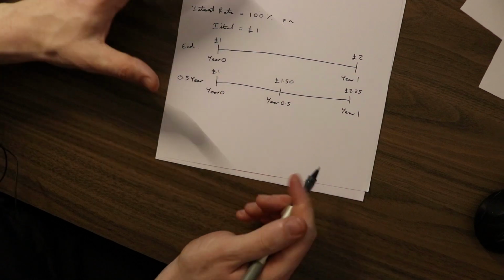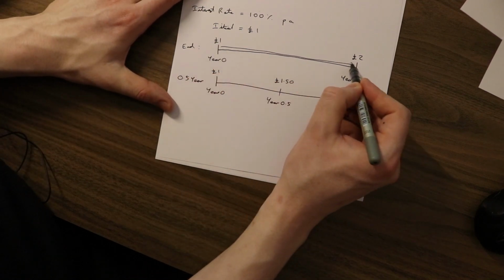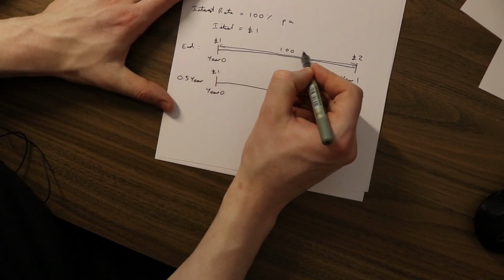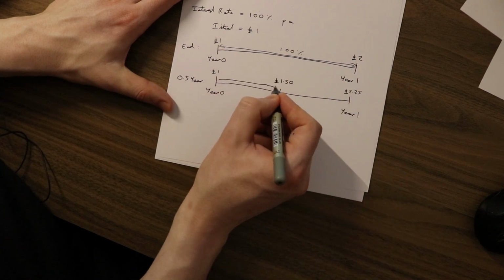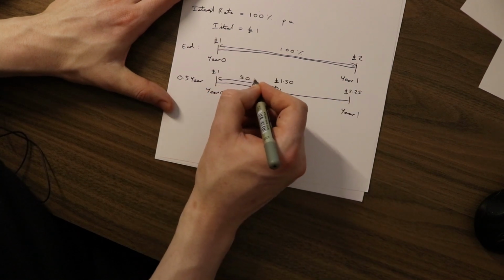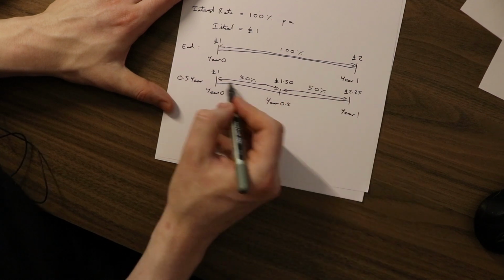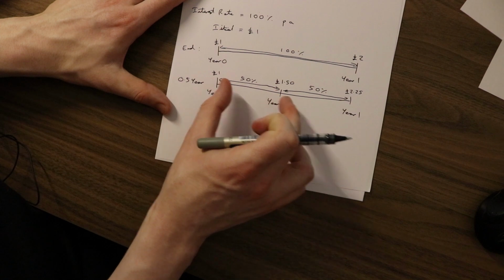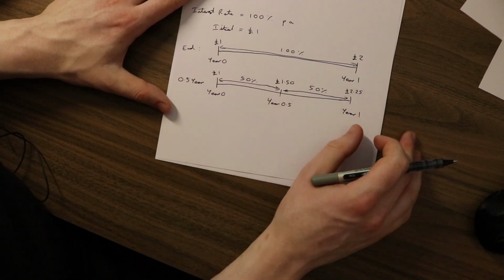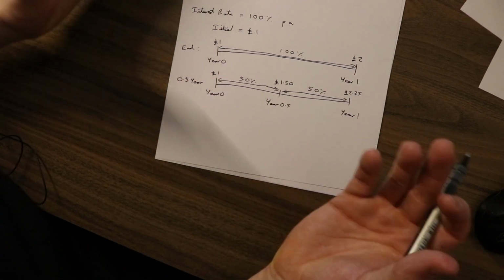So really all I've done here is just 100% applied over the entire year. This is just saying, let's apply 50% then, 50% after half a year, then the other 50% a year later. So I'm still getting 100%, it's just I'm applying it over more frequent time periods, okay? Then let's go even further.